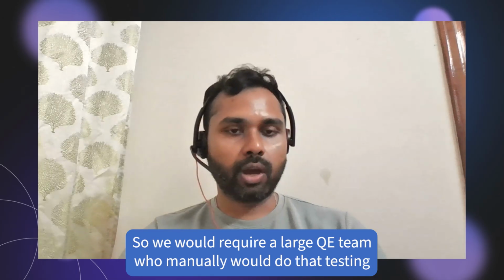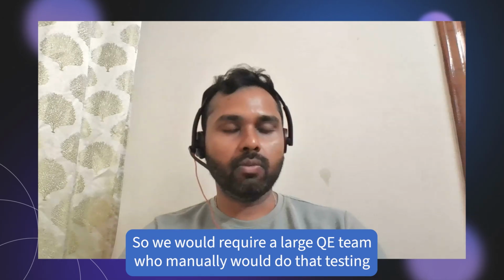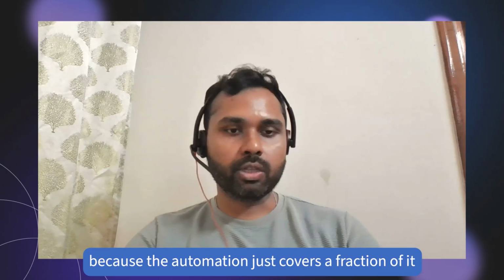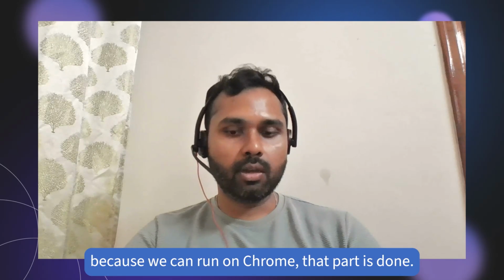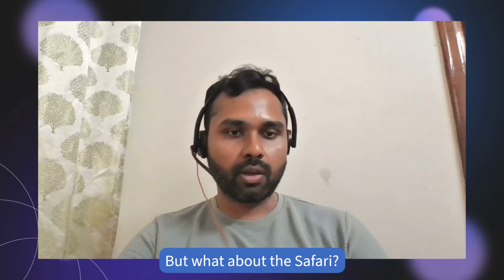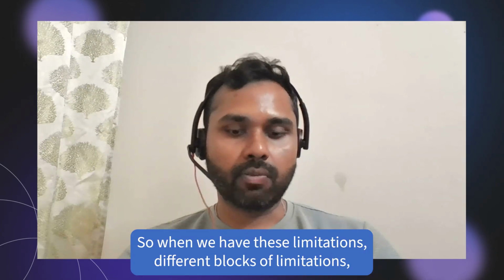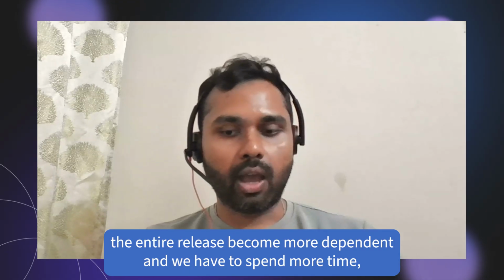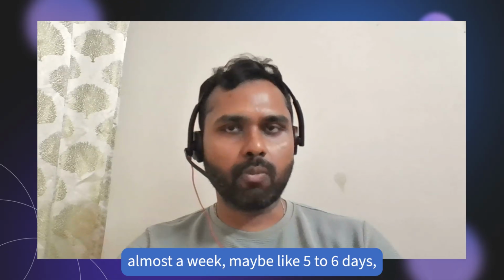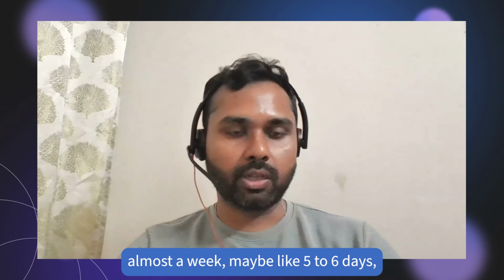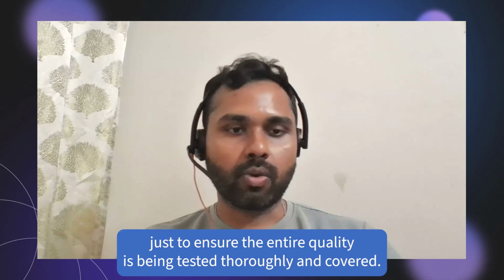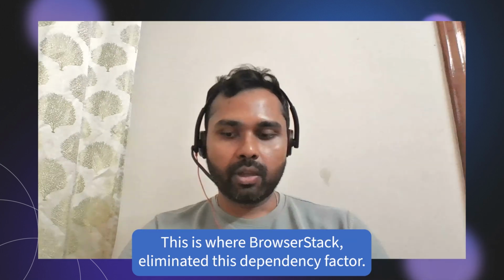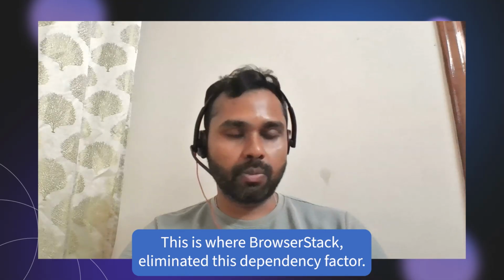So we would require a large QA team who would do that manually, because the automation just covers a fraction of it. We can run on Chrome, that part is done, but what about Safari? When we have these different blocks of limitations, the entire release becomes more dependent, and we have to spend more time, almost a week, maybe 5 to 6 days, just to ensure the entire quality is tested thoroughly and covered. This is where BrowserStack eliminated this dependency factor.